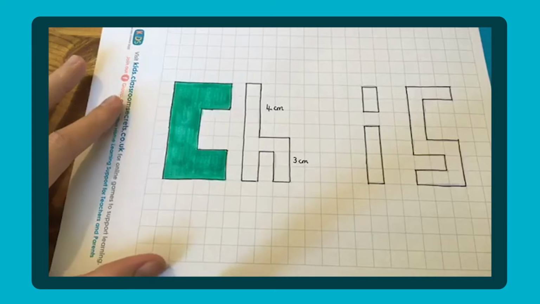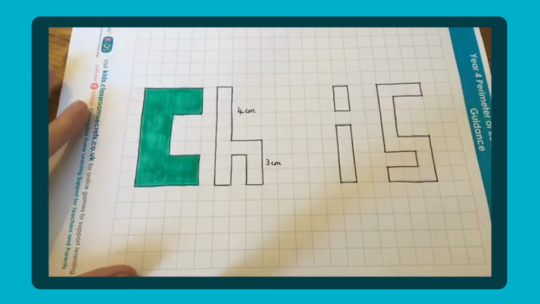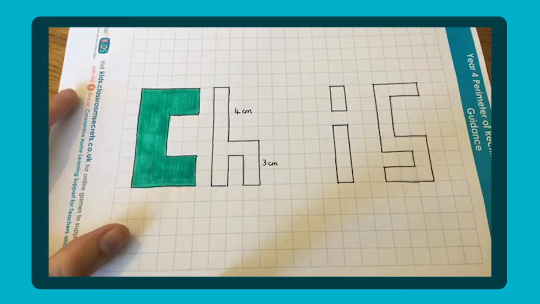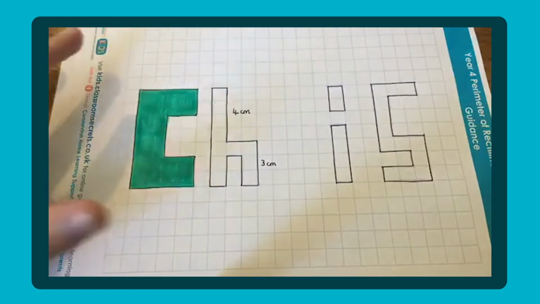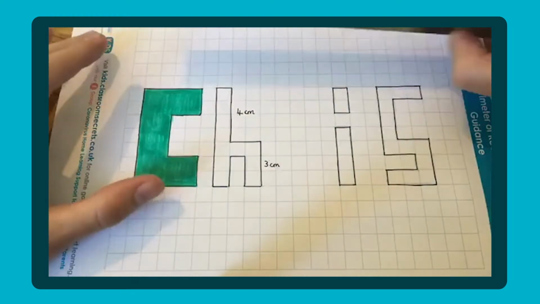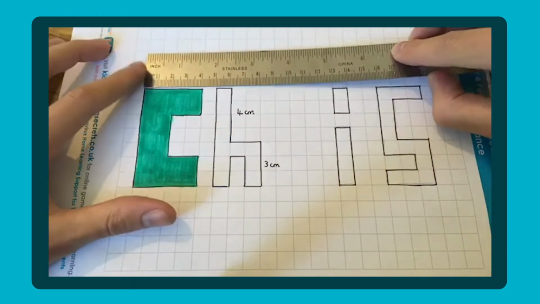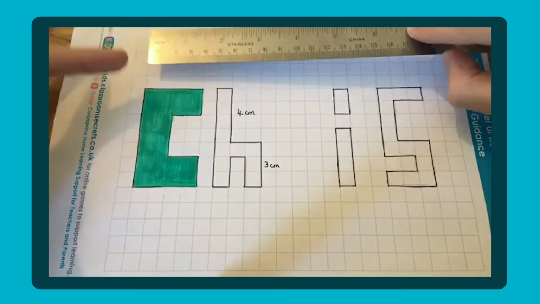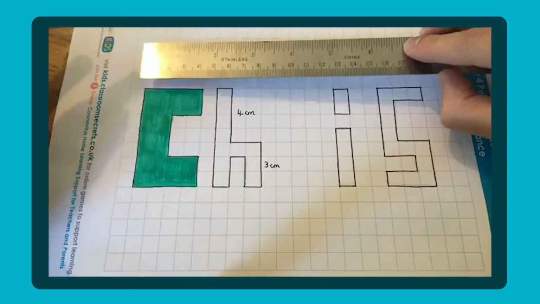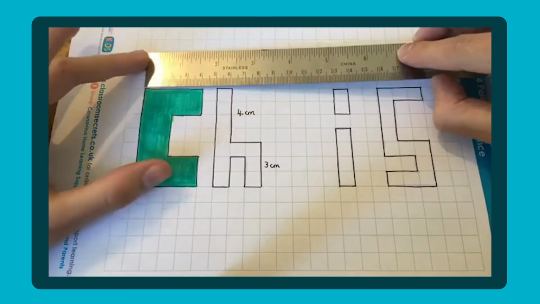So a nice activity you can do to practice measuring and finding the perimeter of a rectilinear shape is by writing your name. Now you can use a blank piece of paper to do this and measure out your name and draw the letters. It's almost like bubble writing, but with straight edges and straight corners. So it's those right angles that are key for this rectilinear shape.